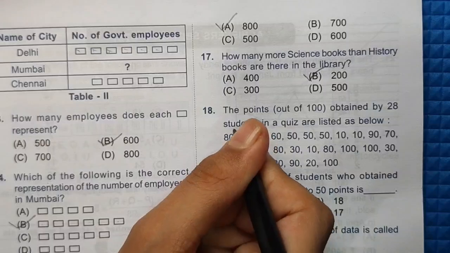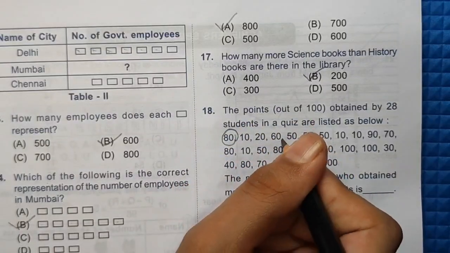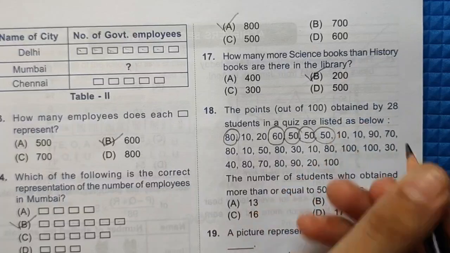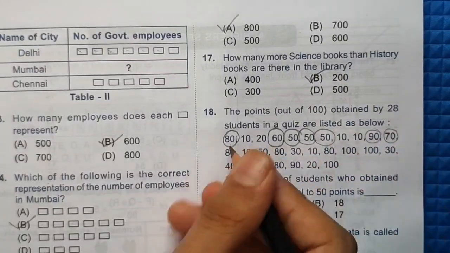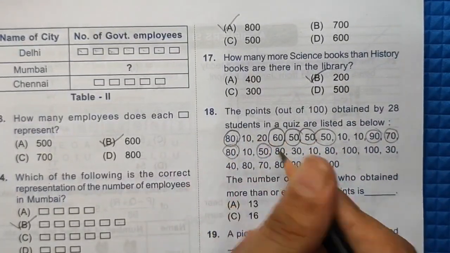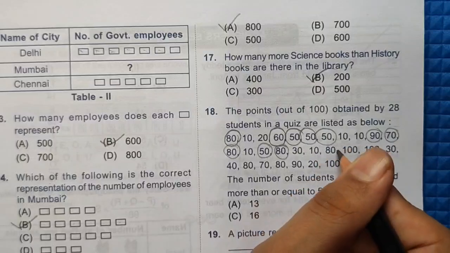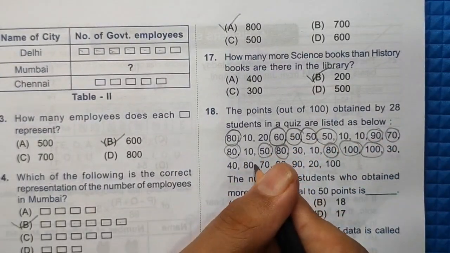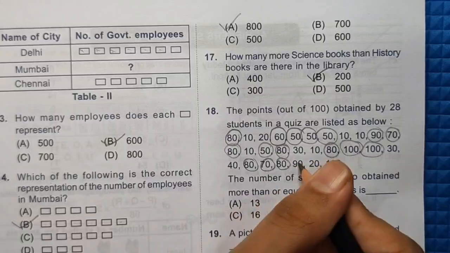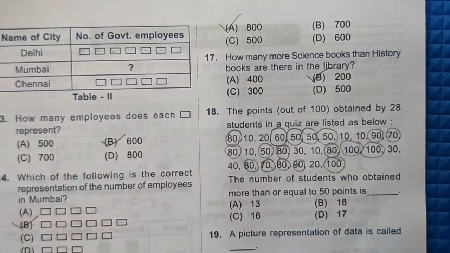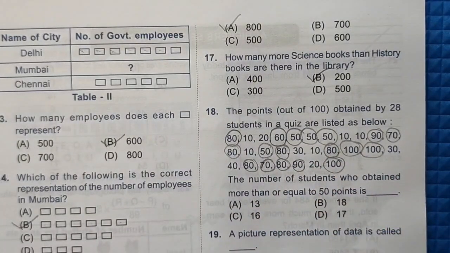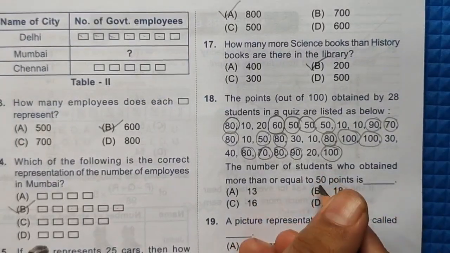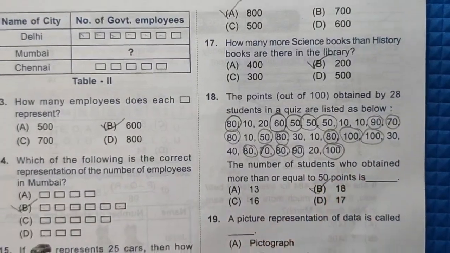So 80 is 1, now after that 62, 3, 4, 5, 6, 7, 8, 9, 10, 11, 12, 13, 14, 15, 16, 17 and here 18, which means 18 students scored more than 50 points in the quiz. So the correct answer here will be option number B.